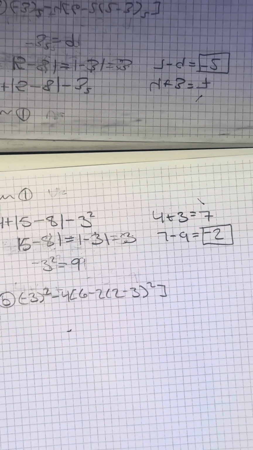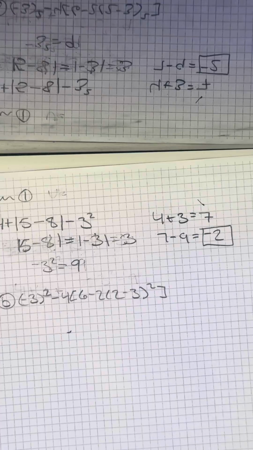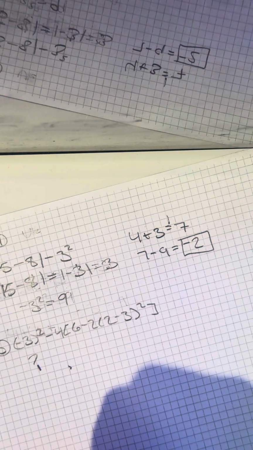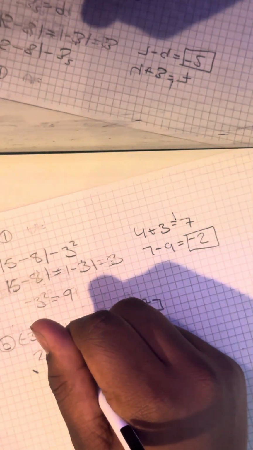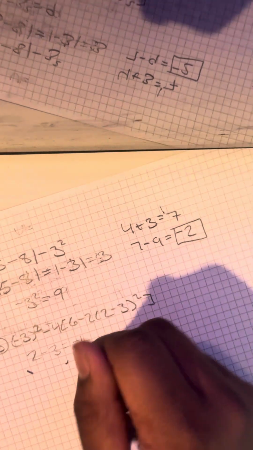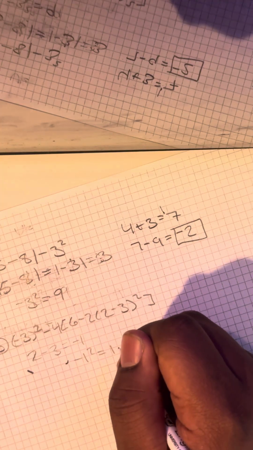All right, now we can start question B, which is parentheses negative 3 squared minus 4, bracket 6 minus 2, parentheses 2 minus 3 squared, bracket. First we have to start inside the inner parentheses, which is 2 minus 3, which will equal negative 1. Next, we have to square it. So negative 1 squared will equal positive 1.